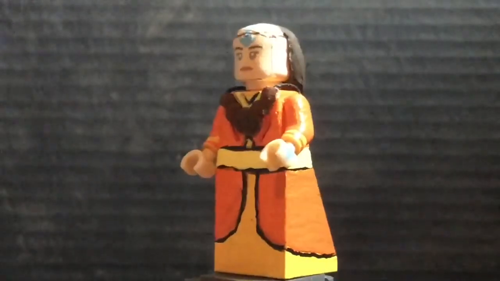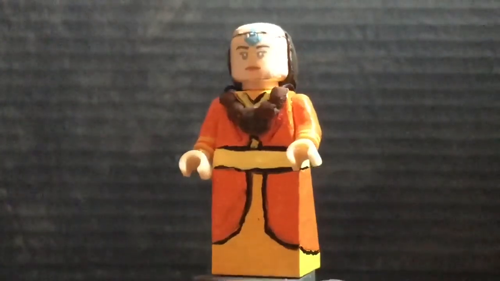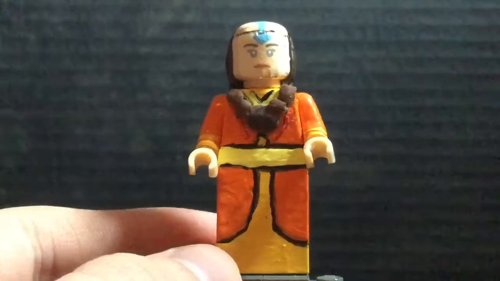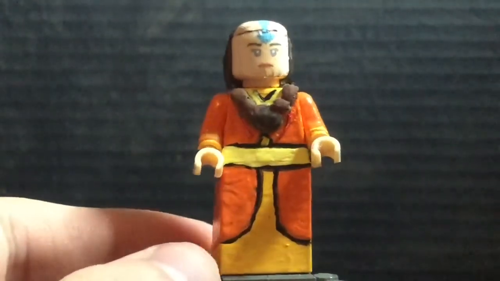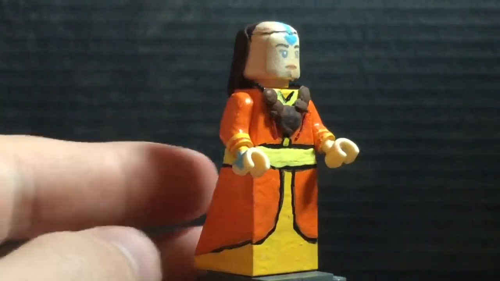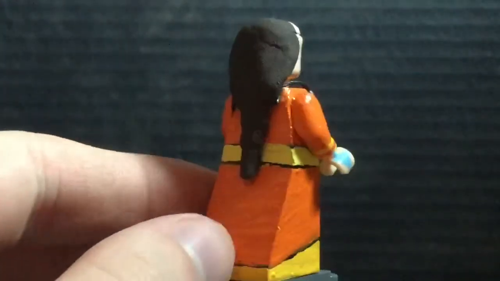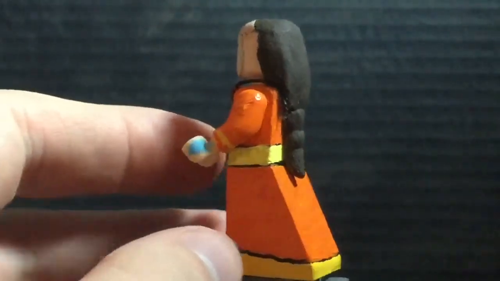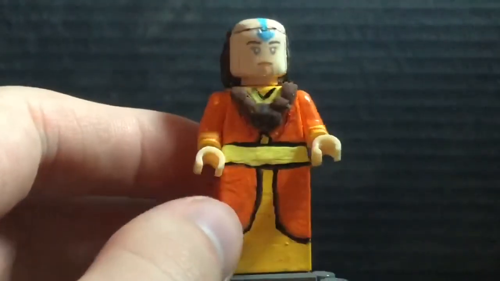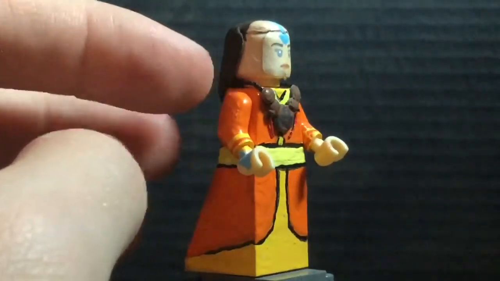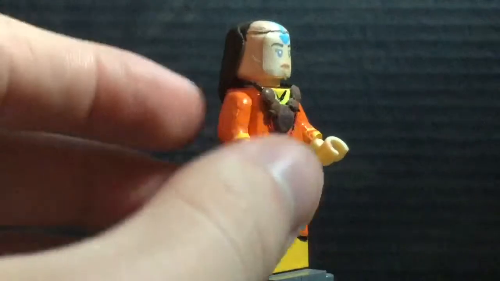And last but certainly not least on our list is Avatar Yangchen. Doing this character was different from my original route. So I mentioned before, when doing Roku, I did the base white for this character. Afterwards, I went back and did this gold yellow that I used for my bendy minifigures. I used that as the base first, and then went back and did the orange. I probably should have done the orange, especially on this side, first, before putting the arms back in.